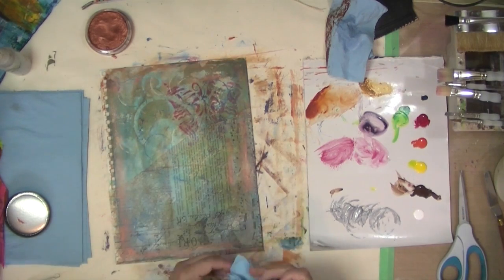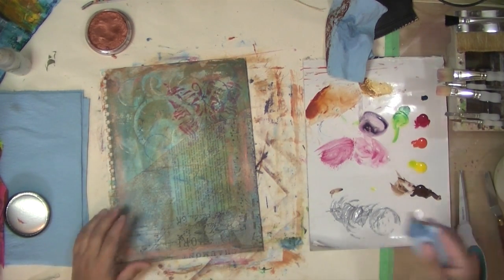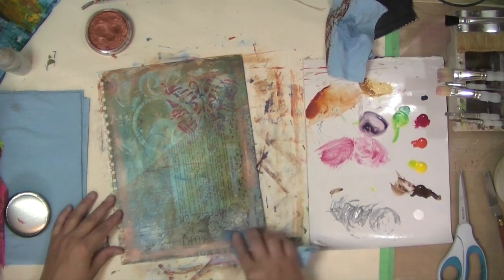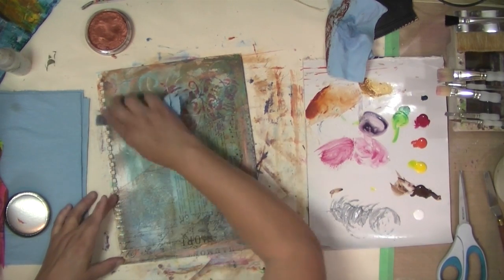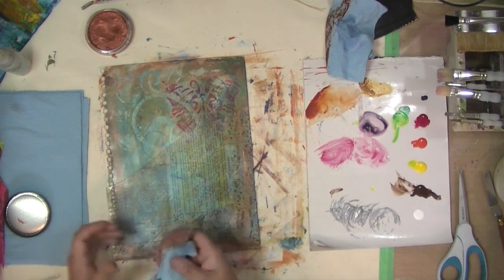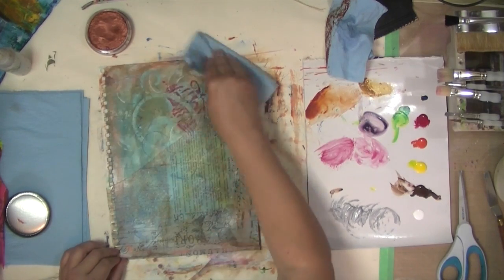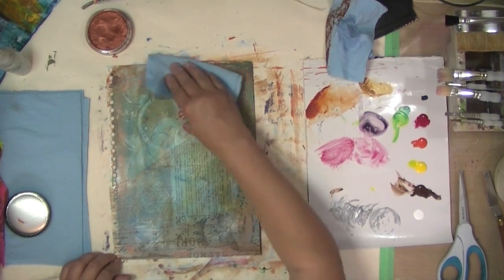So now I accidentally covered the word memory. What do? Take your paper towel on the clean side with water and go right over it, and it comes right up. It's water soluble. Just in case you put too much on. And when you're done, just blot with a paper towel. That's it.